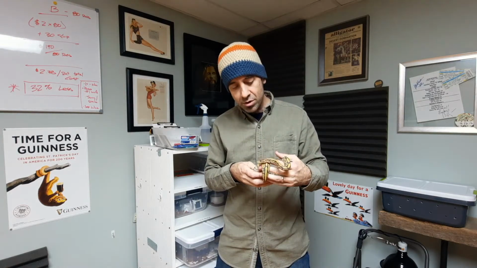So the ghost morph of ball pythons. First, let's get some of the technical stuff out of the way. Ghost is a nickname for the scientific term of hypomelanistic. That is a pigment altering recessive gene. What's all that mean? Recessive gene. You need one gene from each parent to be contributed to the offspring for it to be visual.